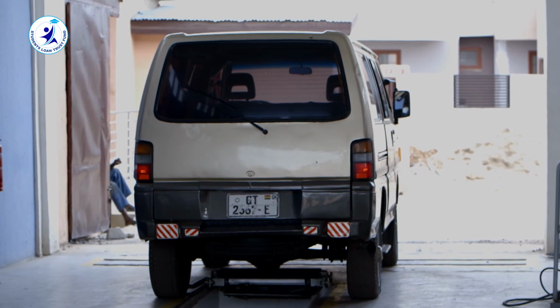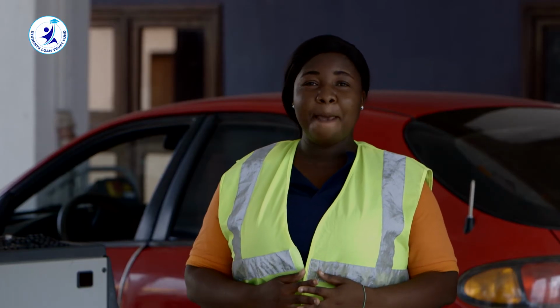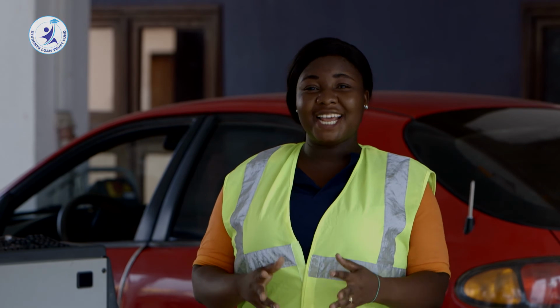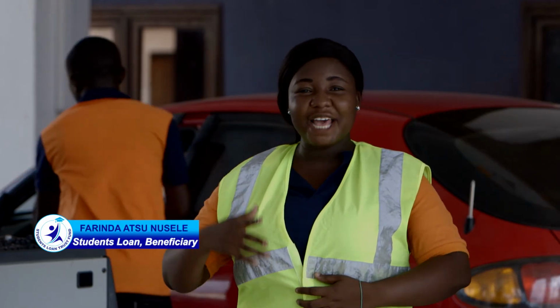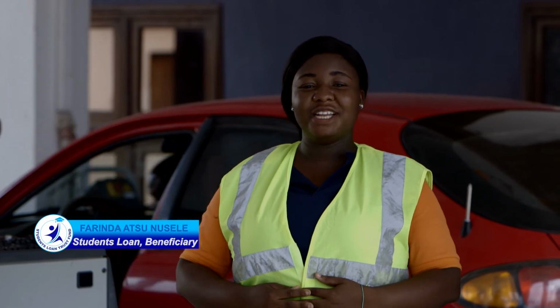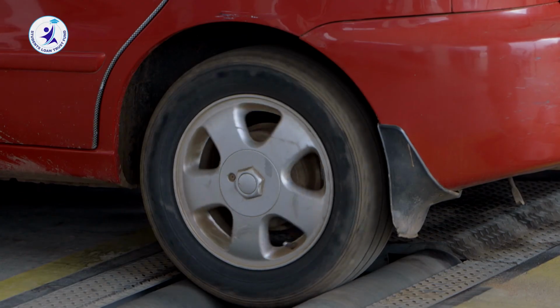I will advise anybody who is in need to take a loan, because the loan will help you at the time you need it. Maybe you may be needing the money, but the money is not yet ready. But with the loan, it can help you to actually go around what you can do.